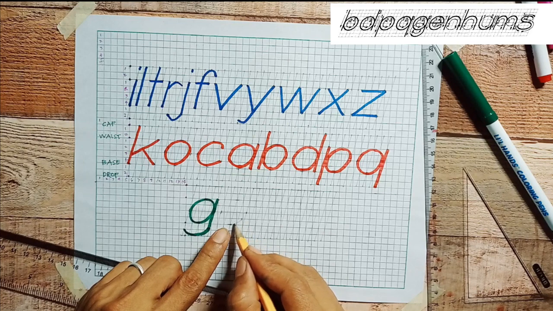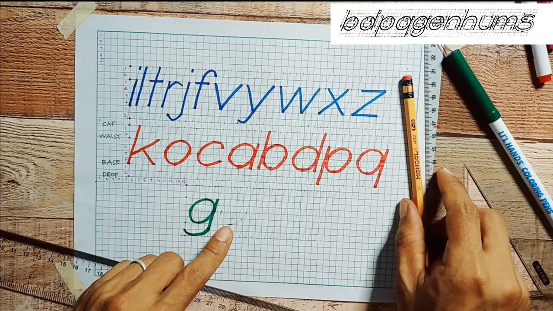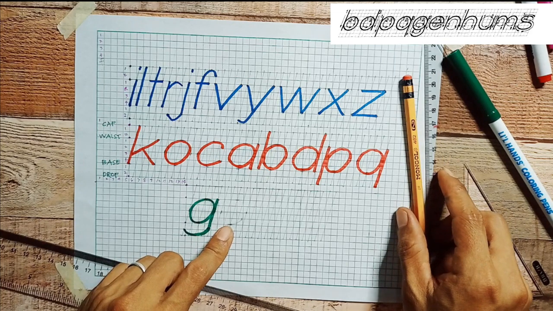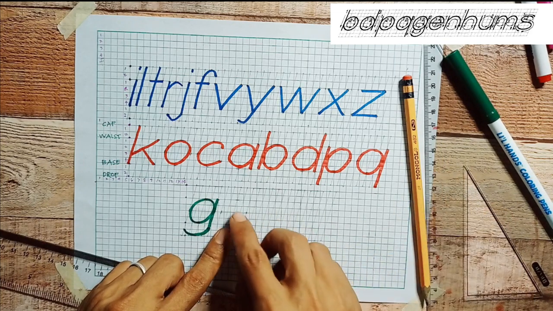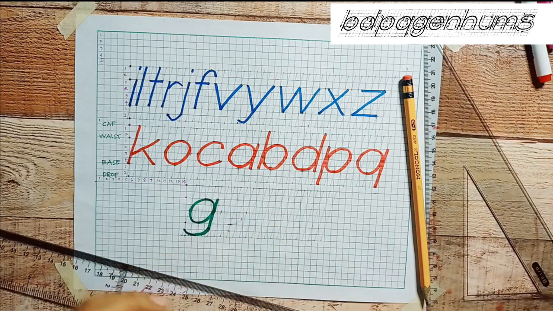There. So, it will be 3 strokes. This will be 1, 2, and 3. So let's do it.